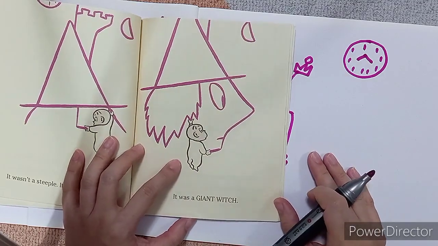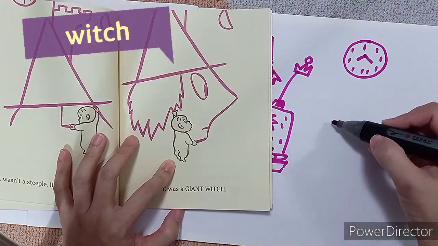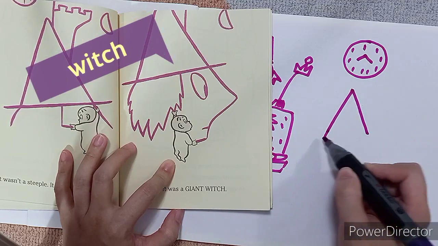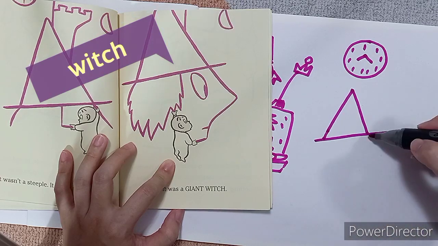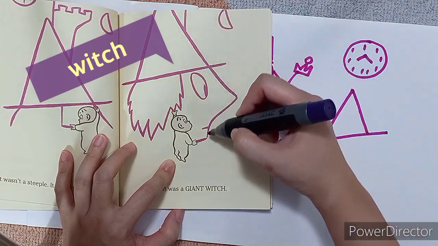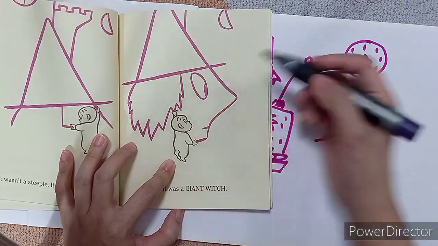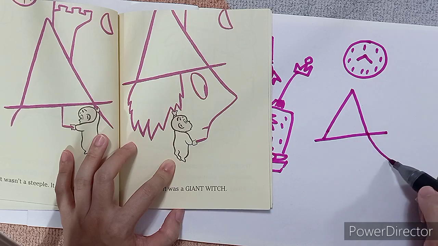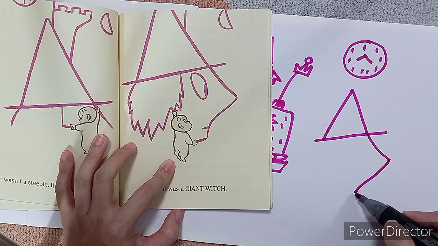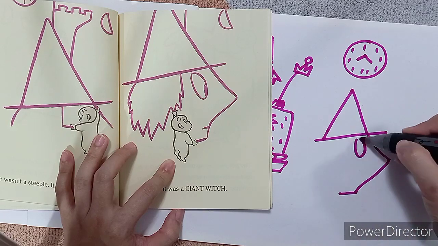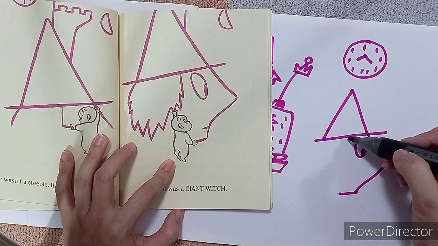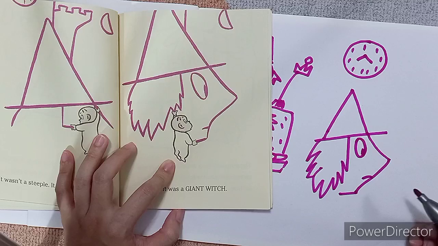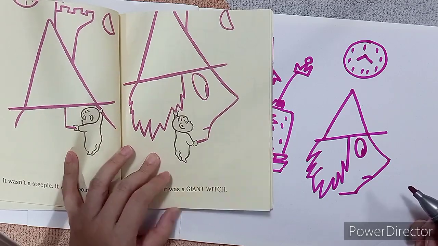So there's a giant witch next. It's got a pointed hat, a triangle hat. So there's a line going up like that. Now let's draw the face. She's looking there, right? So from the hat, let's go down, make a pointed nose. There. Draw the eyes and the hair. Okay. And sad face. There's the witch.